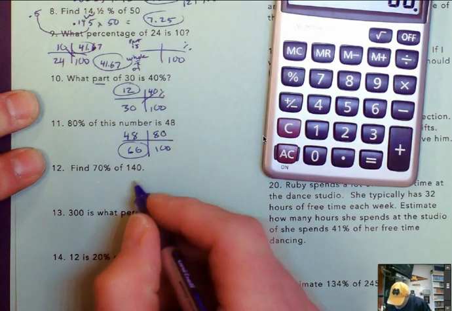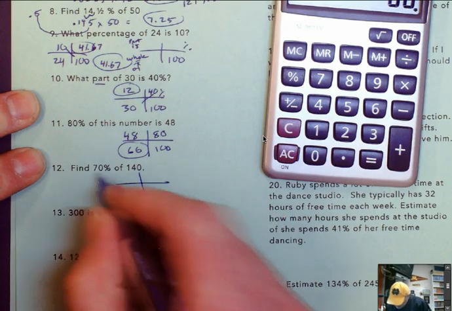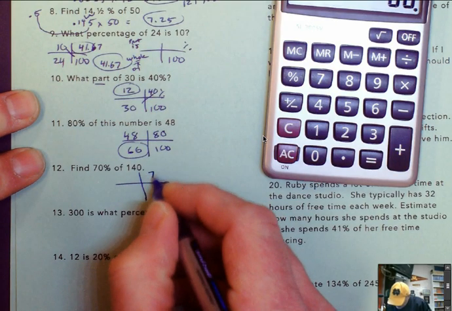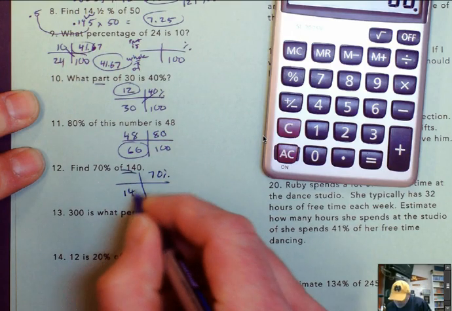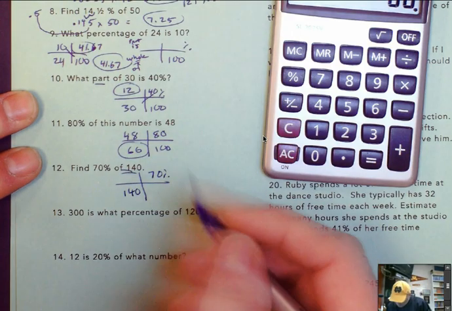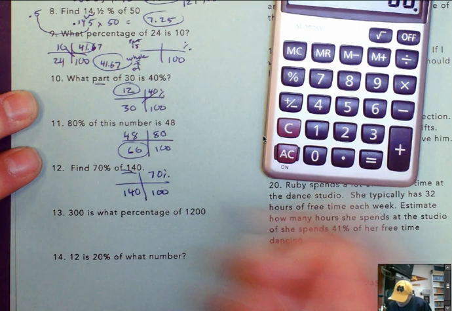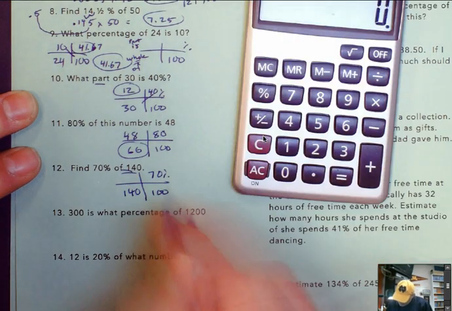All right, let's take a look at this one here. Find 70%, so we want to find 70% of 140. So there's the of. It's going to signify that that's the whole. Of course, this is our 100. So let's just pop that in. We'll multiply diagonally.